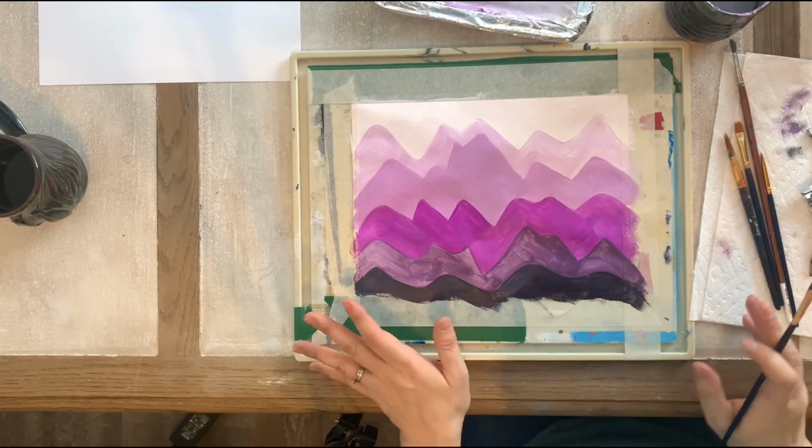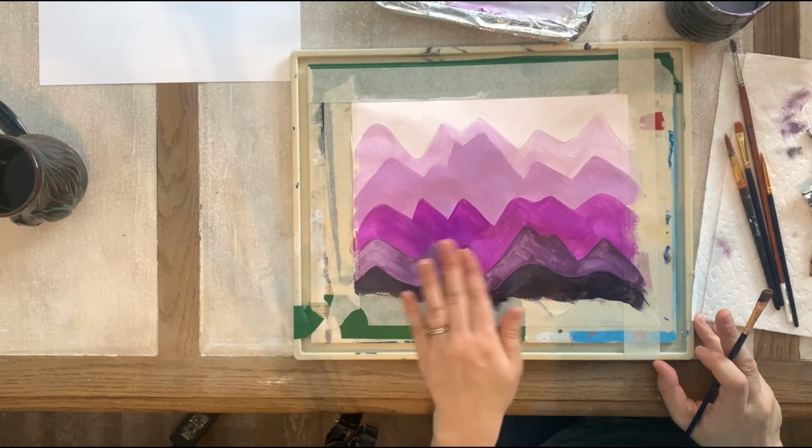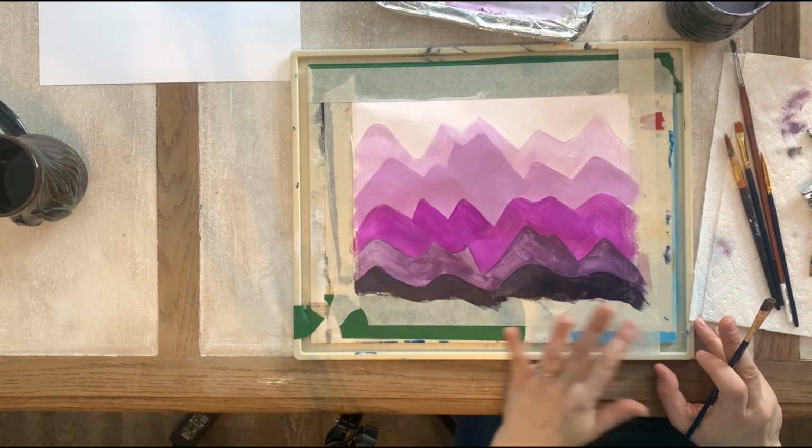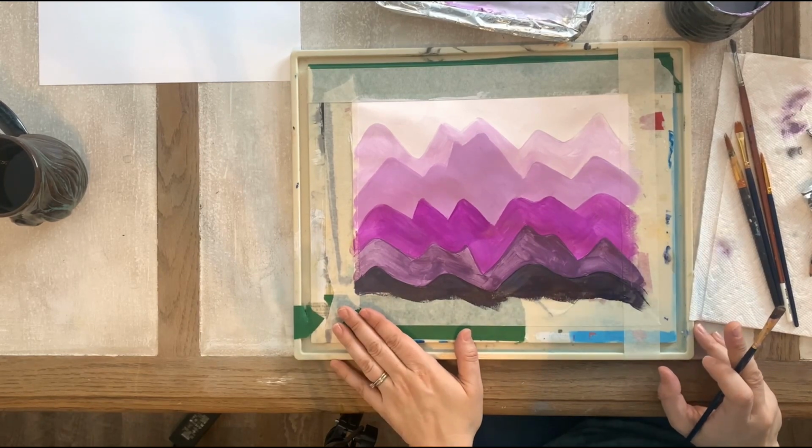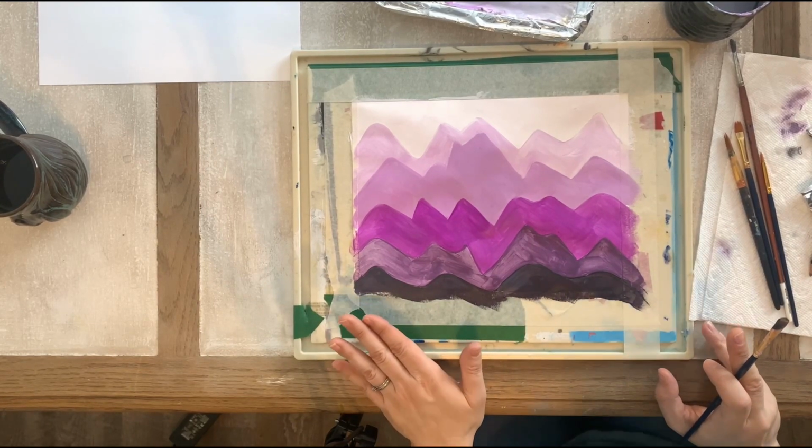Okay, so I'm gonna be back in just a moment. I'm gonna let this dry, and then I'm gonna go back and do a second coat, and I wanna show you what I've got. Okay, I'll see you in just a moment.